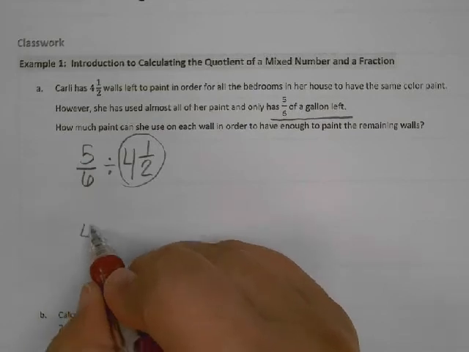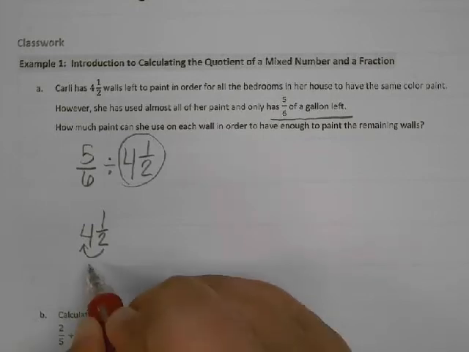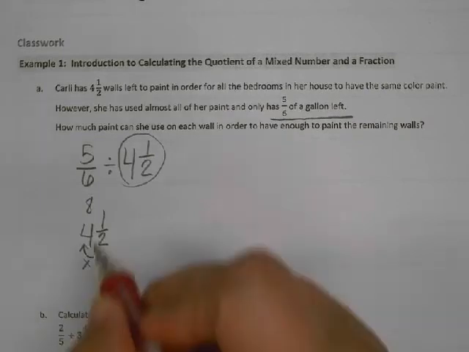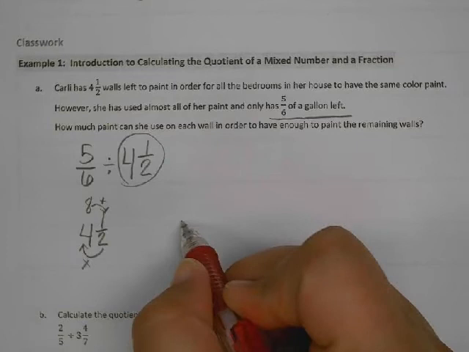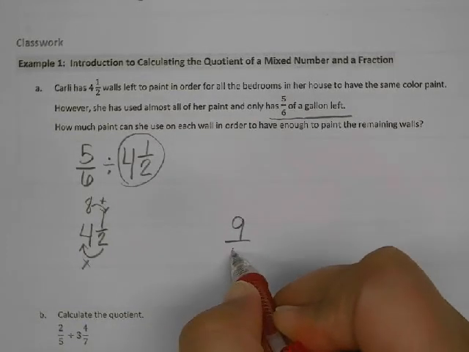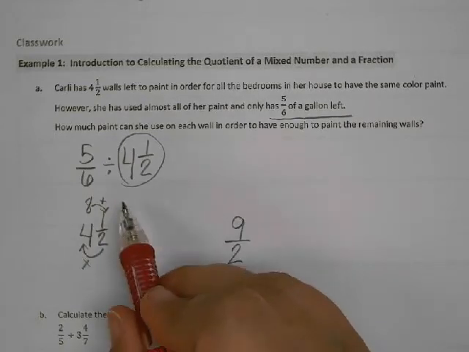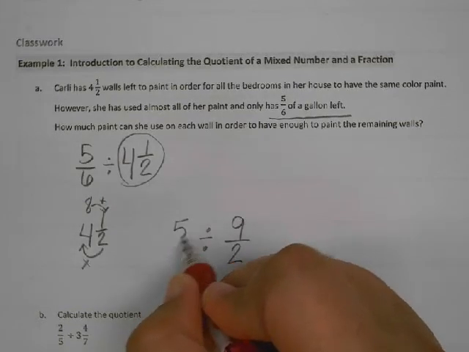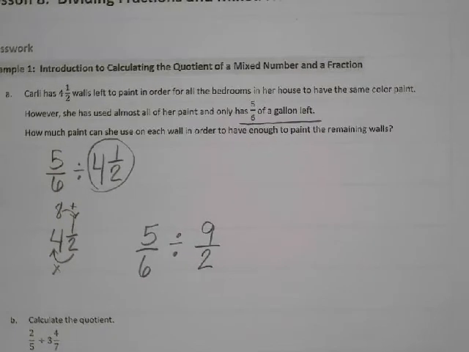So if I have 4 1/2, I'm going to first multiply my denominator times my whole number, which gives me 8. And then I add this 8 to the 1, which gives me 9. So I have 9 over 2. And that's the second part of my problem. So I have to leave it as the second part. So now the problem that I'm actually going to be calculating is 5/6 divided by 9/2.